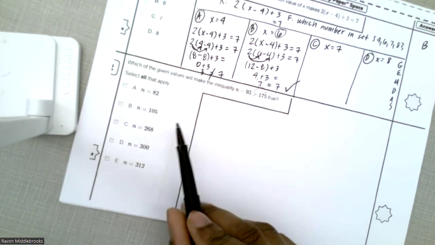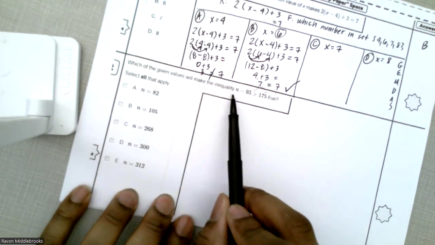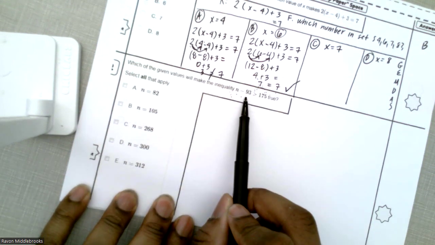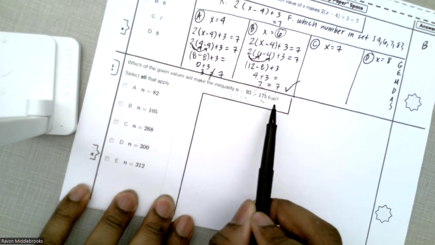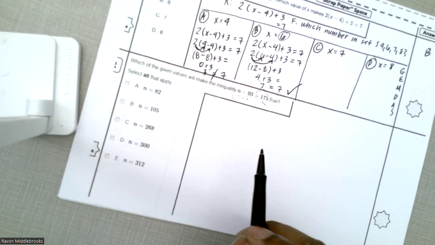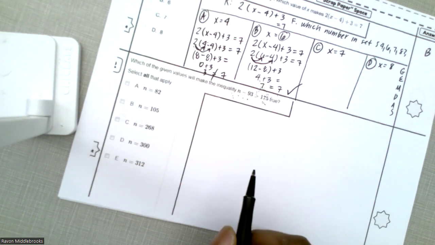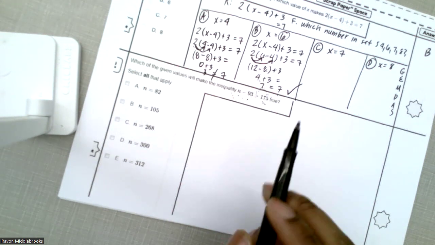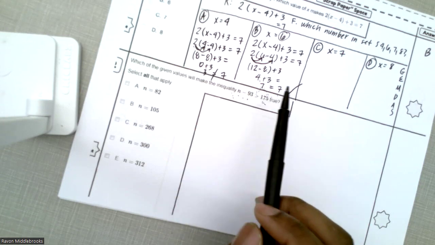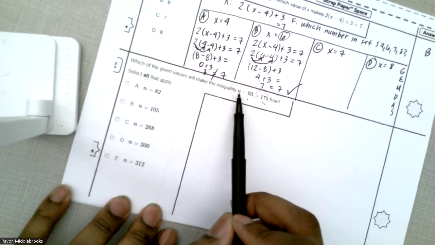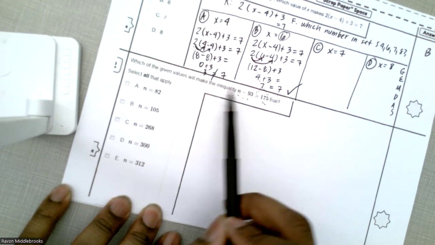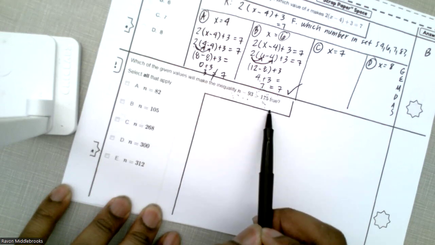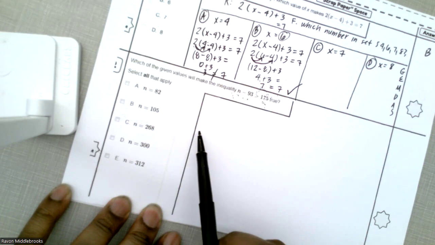All right, it says which of the given values makes the inequality n minus 93 greater than 175 true? So what this means is whatever n is, when it is subtracted by 93, if that answer is greater than 175, then my answer would be true.